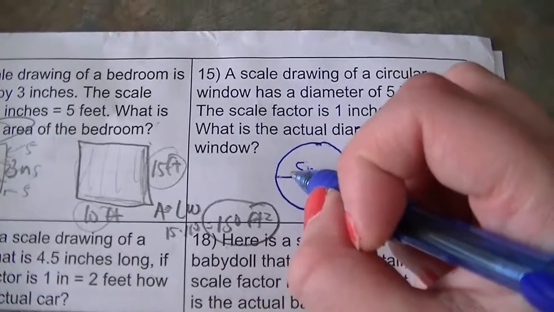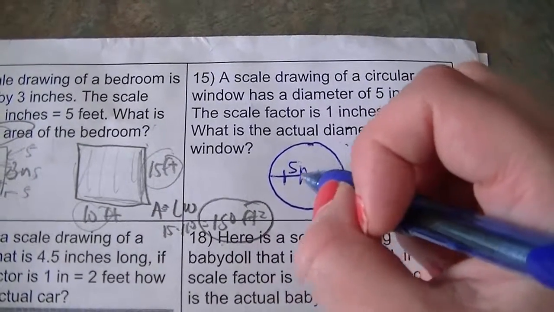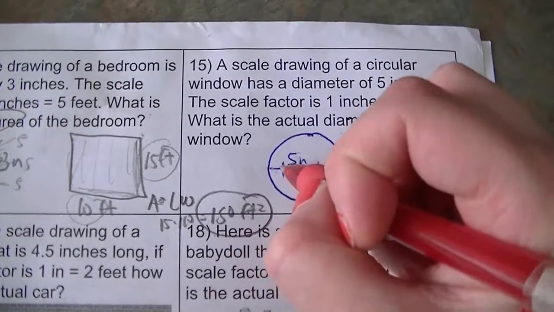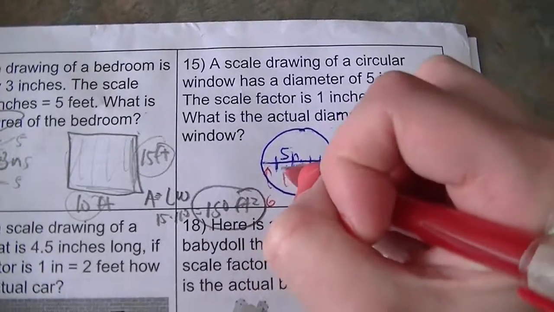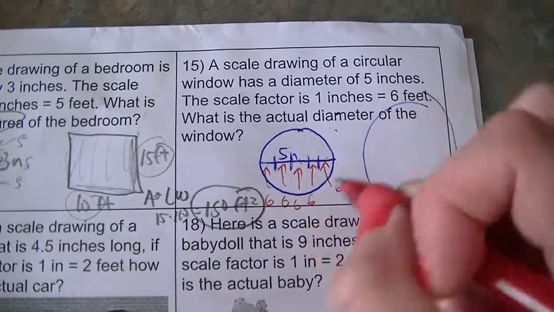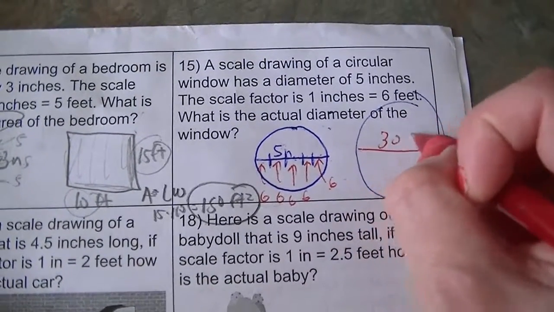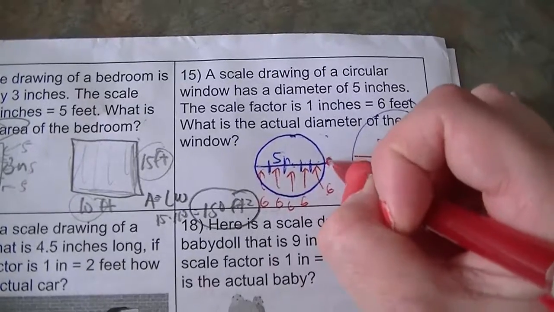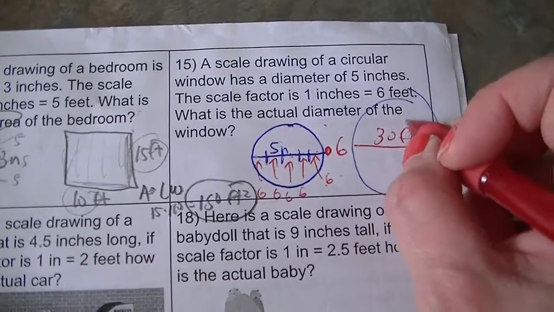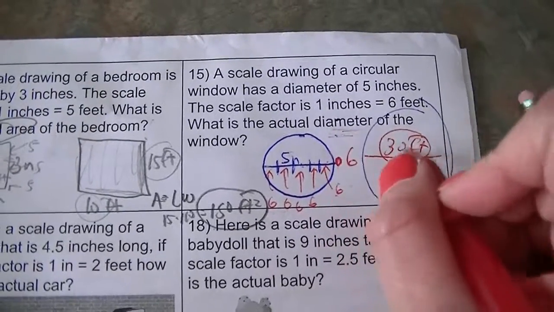And if I cut this up into little fifth sections, 1, 2, 3, 4, 5. Pretend those are all equally divided. And we're saying, hey, from here to here is 1 inch. But in real life, that's 6 feet. Here to here is 6 feet, here to here is 6 feet, here to here is 6 feet. 6 plus 6 plus 6 plus 6, or 6 times 5 gives me 30 feet. Our scale factor was 6, so 5 times 6 equals 30. So that diameter is 30 feet. It didn't ask for an area or anything, it just asked for the diameter of the real life window.